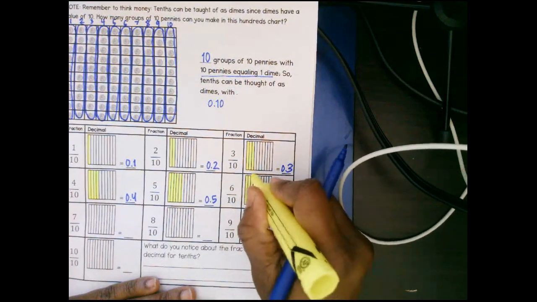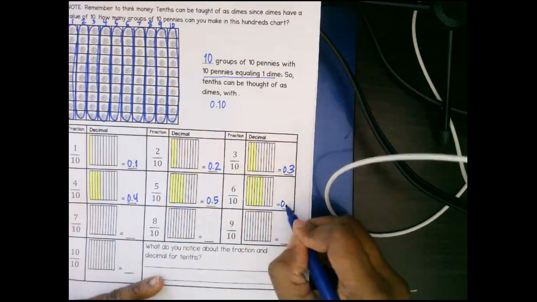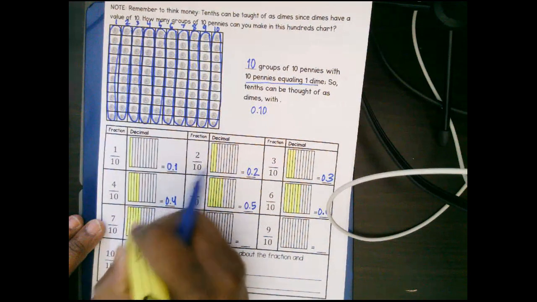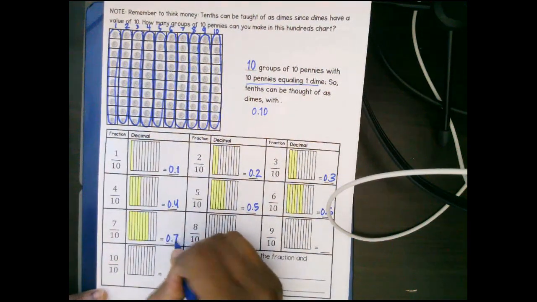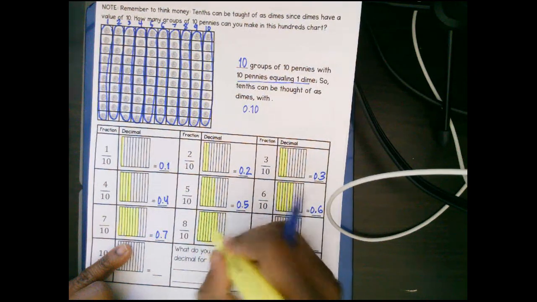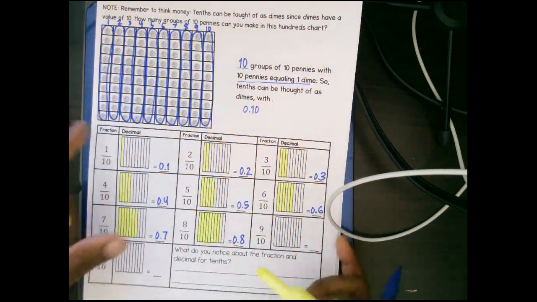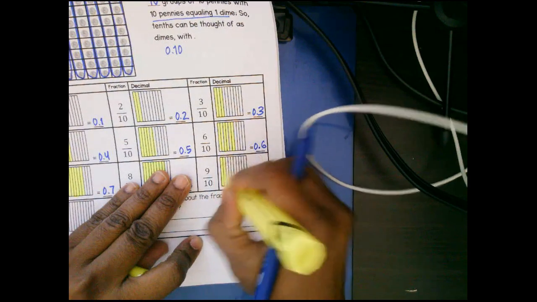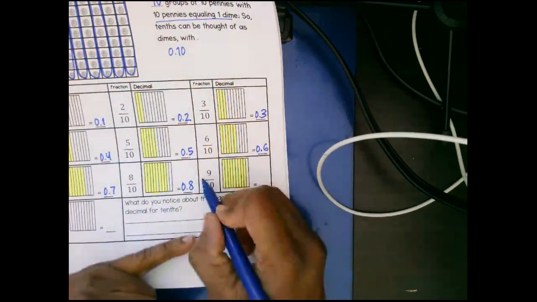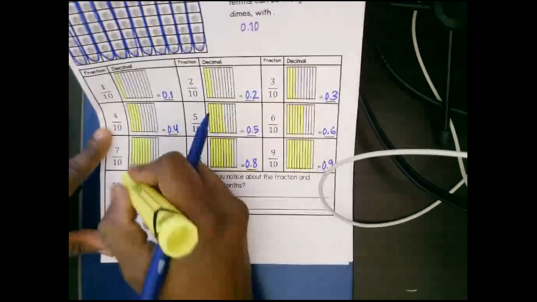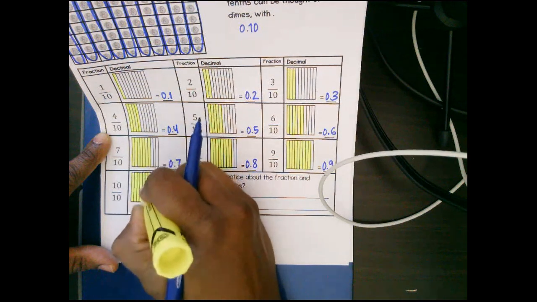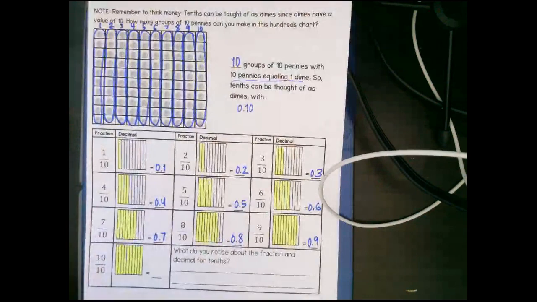1/10, 2/10, 3/10, 4/10, 5/10, 6/10. I love math. 1/10 through 7/10. 1/10 through 8/10. 1/10 through 9/10. 9/10 equals 9/10. I'm going to shade the whole thing. 1/10, 2/10, 3/10, 4/10, 5/10, 6/10, 7/10, 8/10, 9/10, and 10/10.